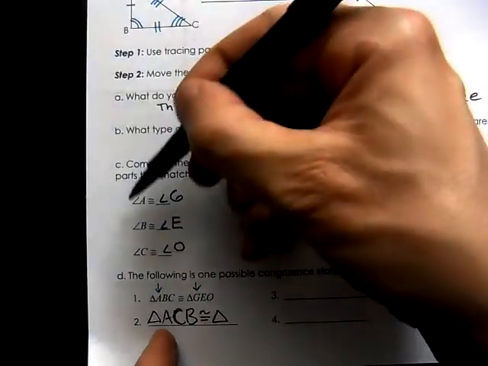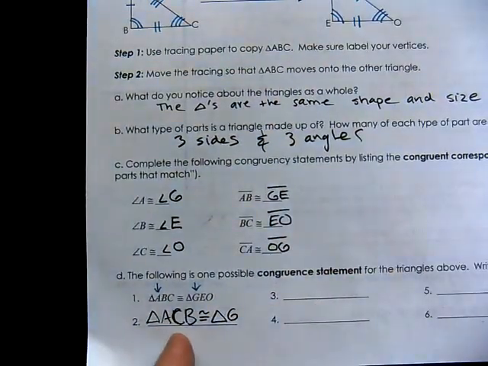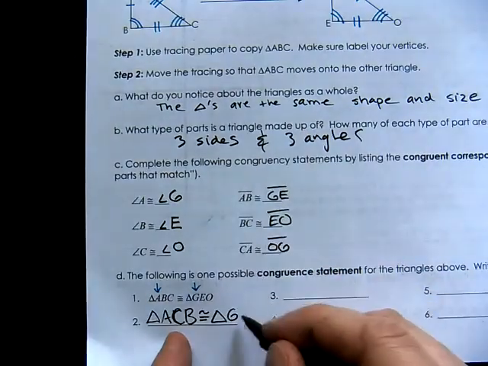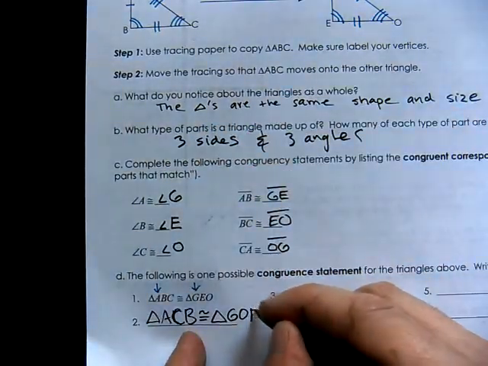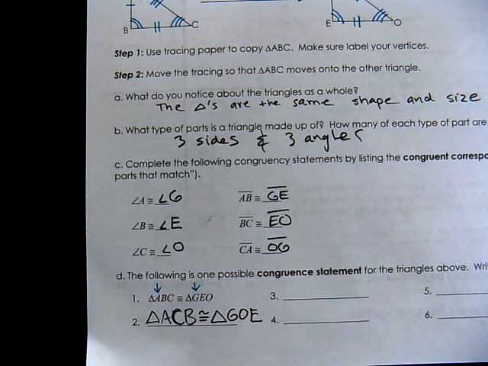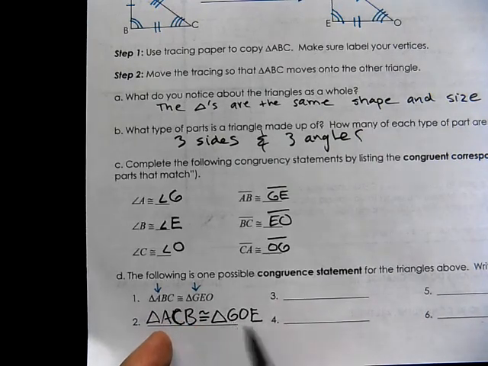Because remember, if A is listed first, then G must be listed first in the other triangle. Here, if C is listed second, then O is listed second. And if B is listed third, then E is listed third. So the order of the letters matters, because you can look at the congruent statement and easily see which pairs of parts are your matching parts.